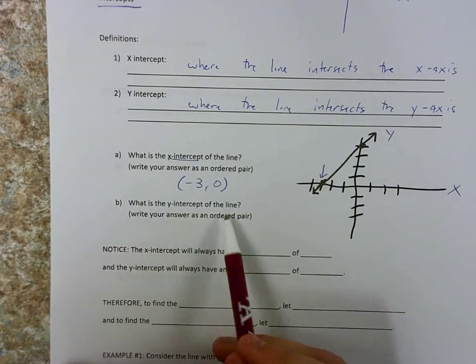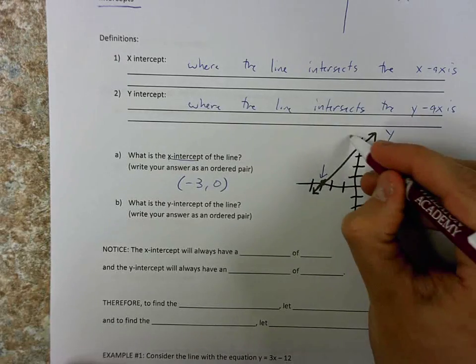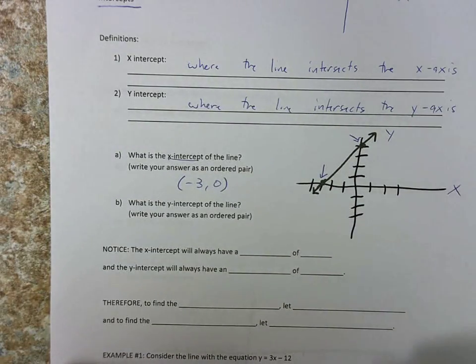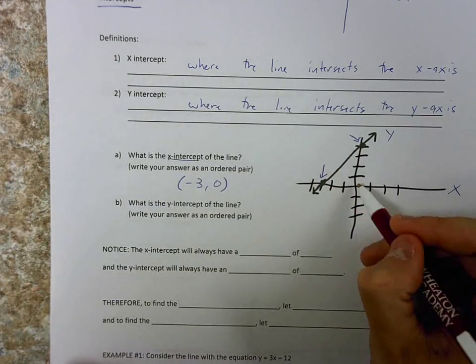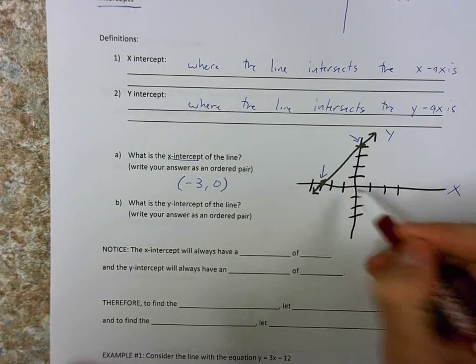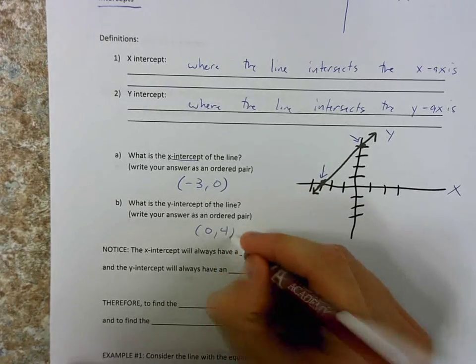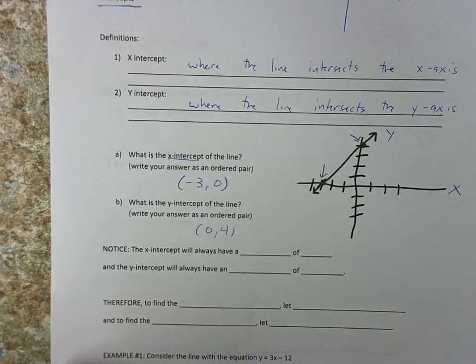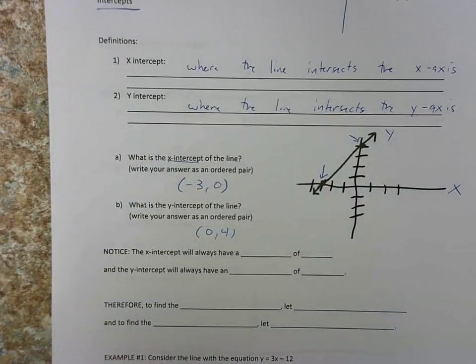Okay? And what is the y-intercept of the line? Well, same thing. This is the y-intercept. It's where the line crosses the y-axis. So this is up 1, 2, 3, 4. It's up 4, but it's 0 on the x-axis, so it's 0, 4. Okay, so it's easy when you're given a graph, but here are a couple tricks for if you're not given a graph.